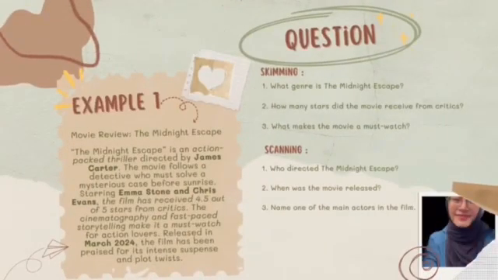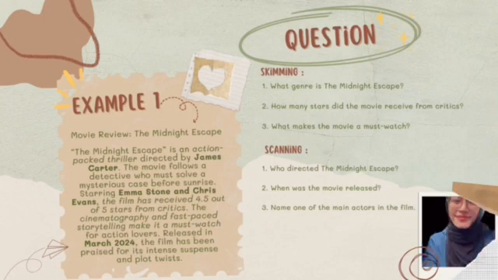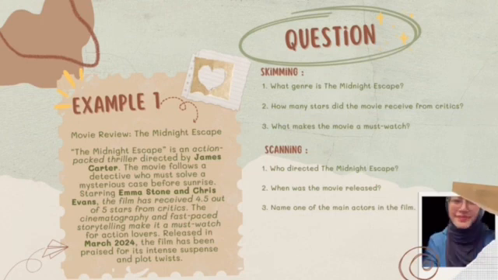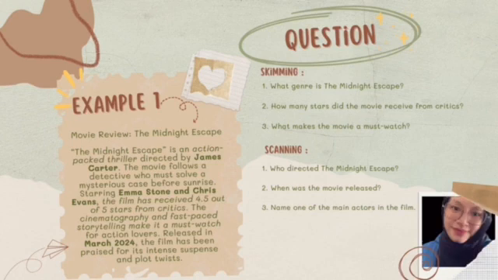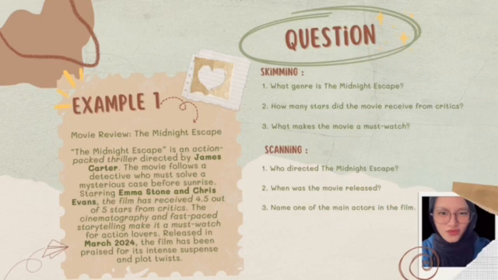Alright, let's start with the first example, a movie review of The Midnight Escape. For skimming, remember that we don't need to read every word. Instead, we focus on keywords, headings, and the overall meaning. Let's answer some questions using skimming. What genre is The Midnight Escape? How many stars did the movie receive from critics? What makes the movie a must-watch? From skimming, we can see that it's an action-packed thriller. It received 4.5 out of 5 stars, and the cinematography and storytelling make it a must-watch.